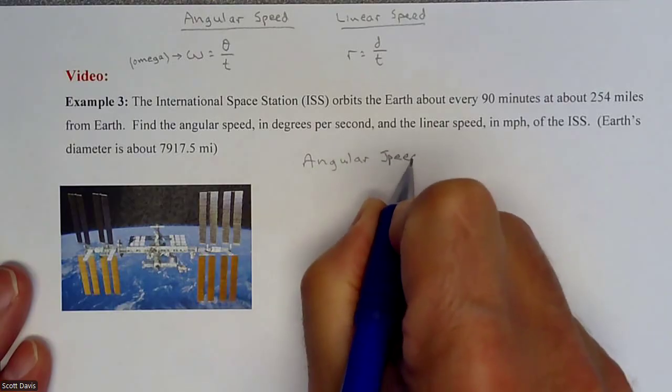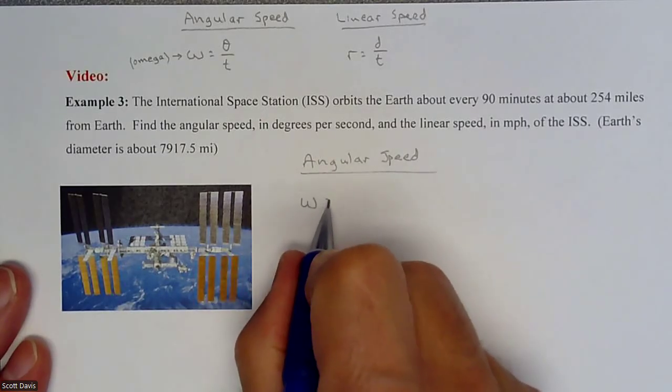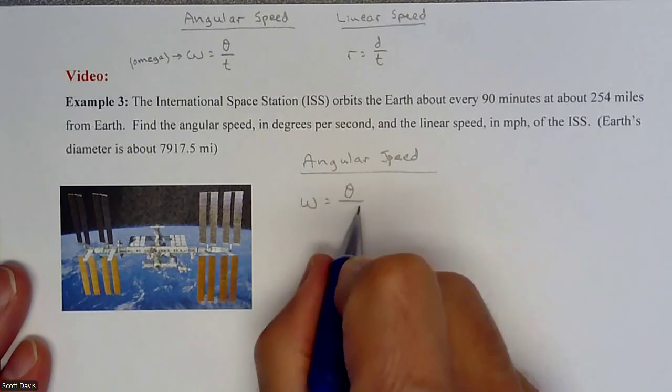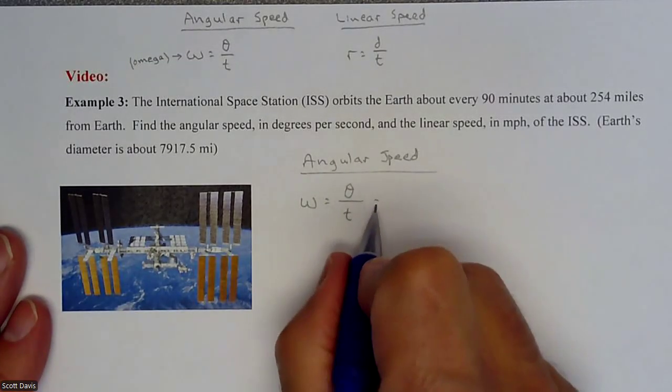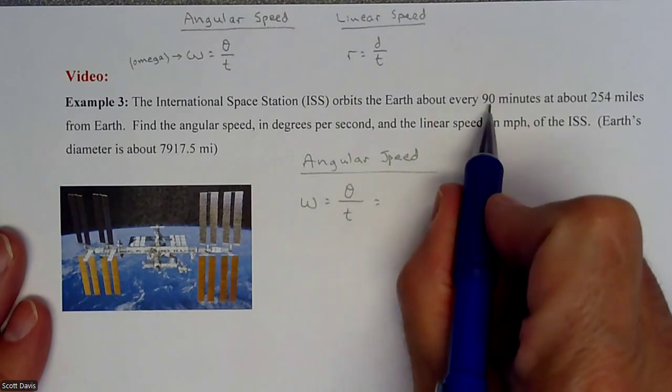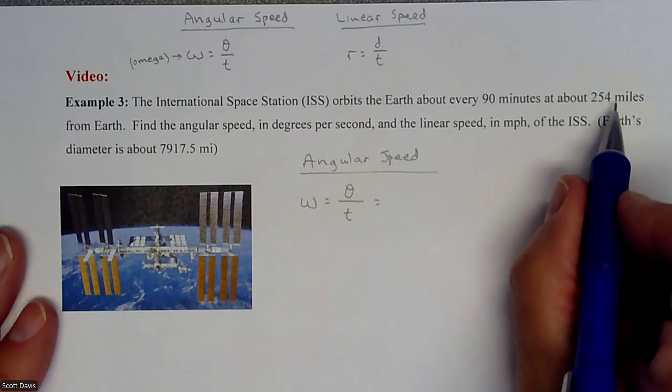All right, so for our angular speed, we are talking about, fancy W, our degrees related to time. So we're making one revolution in 90 minutes. I don't care how far it is because it's not a distance.